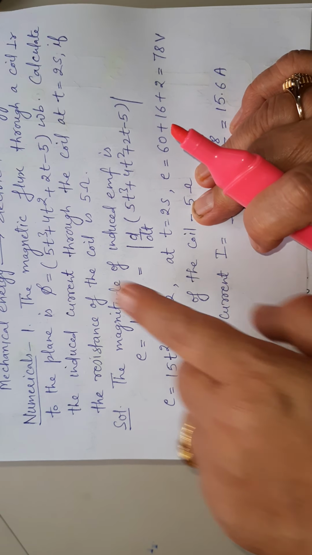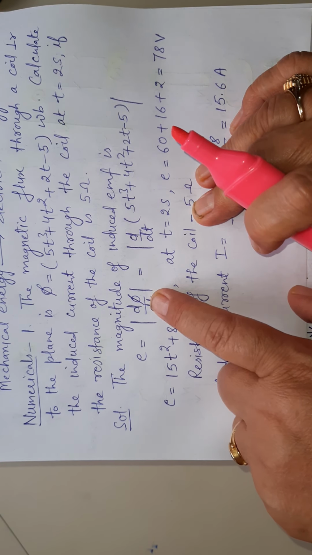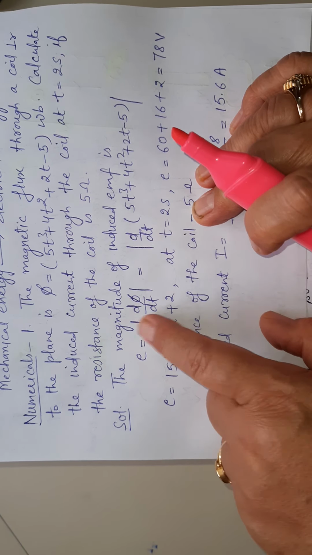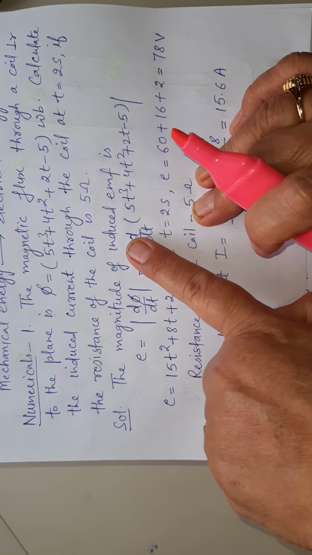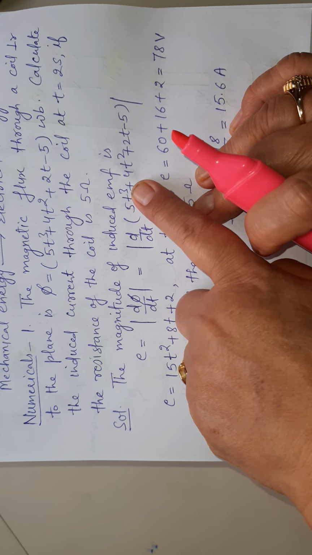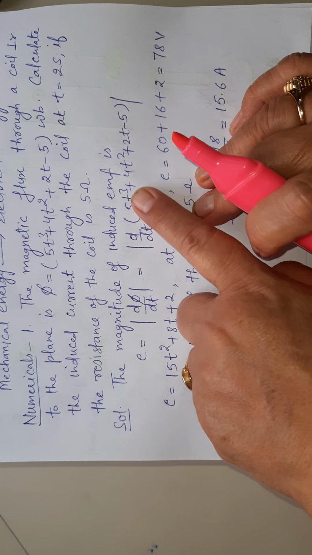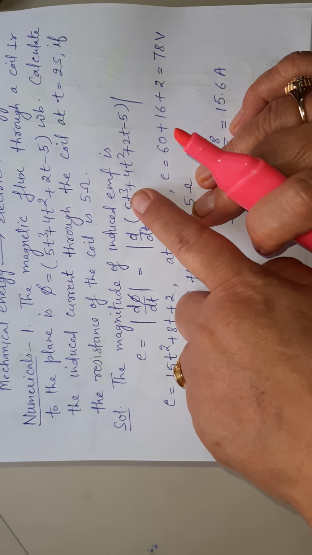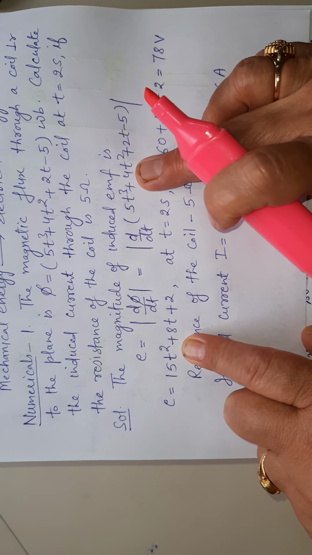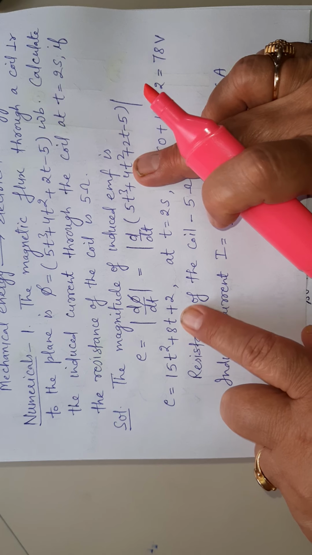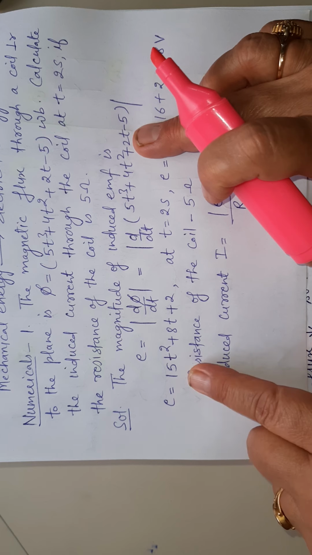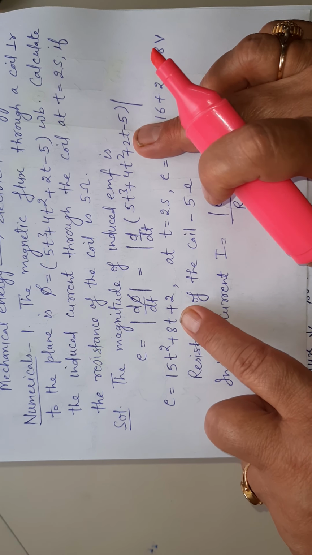So put the value of phi and take its derivative d by dt, and we have taken the magnitude. I think you all know how to take the derivative. Take the power downward and multiply by 5, 5 times 3 is 15, and reduce the power by 1, t square. Then multiply this power 2 by 4 to get 8, and reduce the power by 1. And again the same process, it will be 2. So E is equal to 15t square plus 8t plus 2.